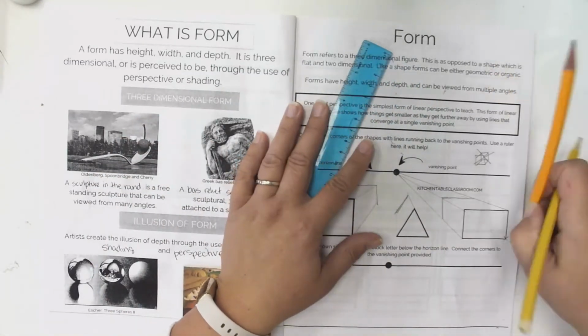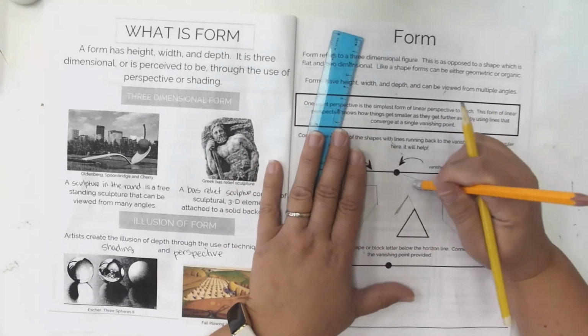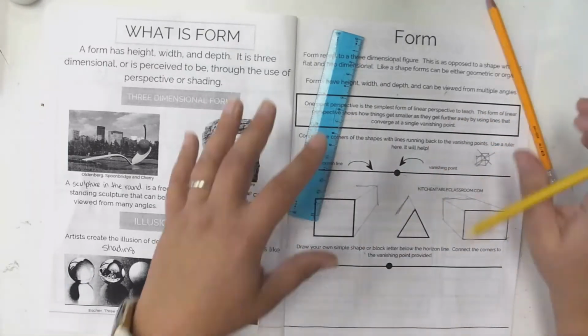All right, and yes, you would go and erase this. By the way, here's a trick. Draw lightly. And then when you erase these lines, they come up really easy.